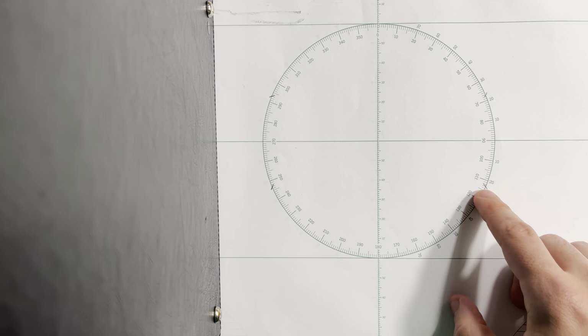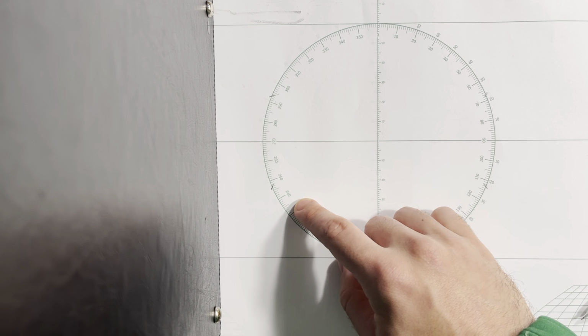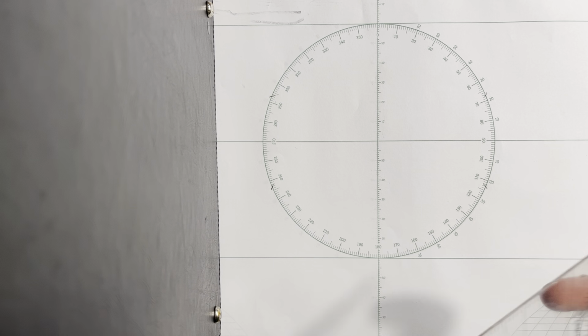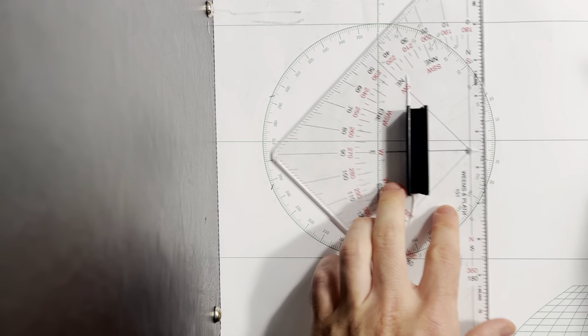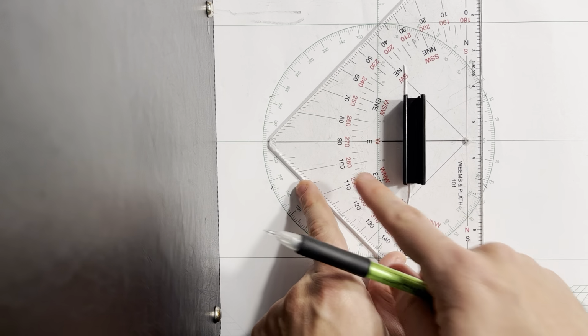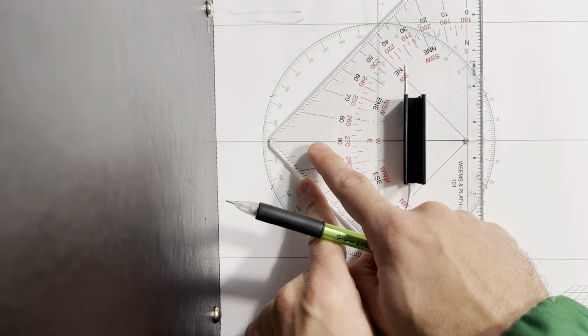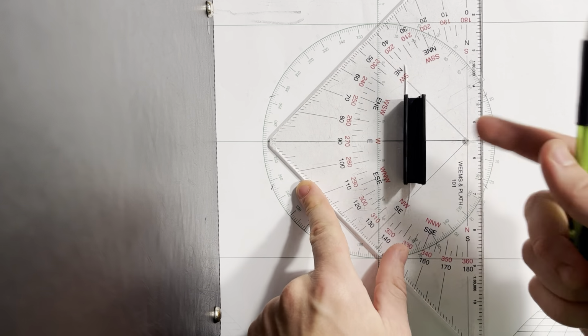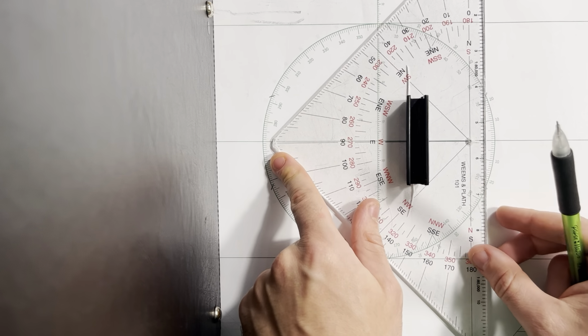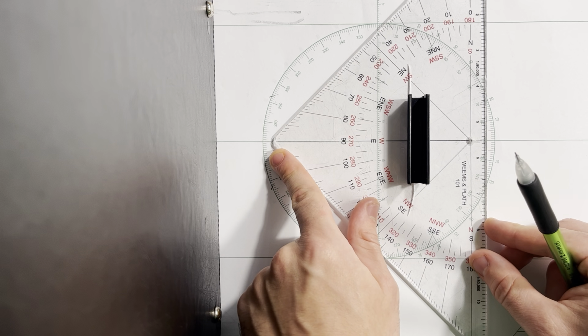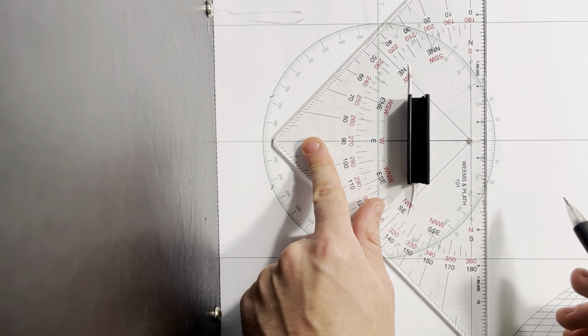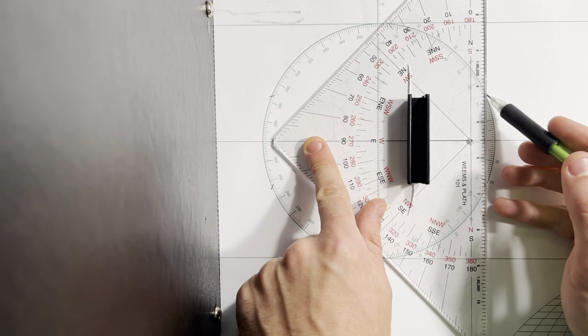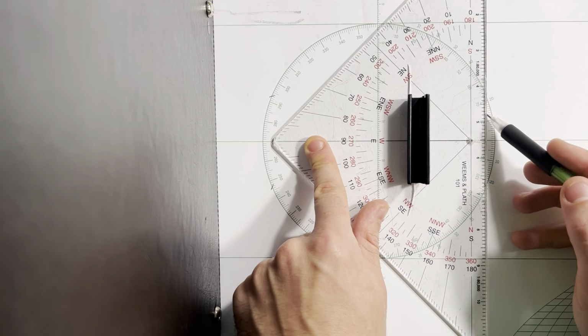Now that you've marked these four points, if you connect the dots, making sure that you remain parallel or perpendicular with the horizontal, I'm lined up perfectly with both of those two marks I made.